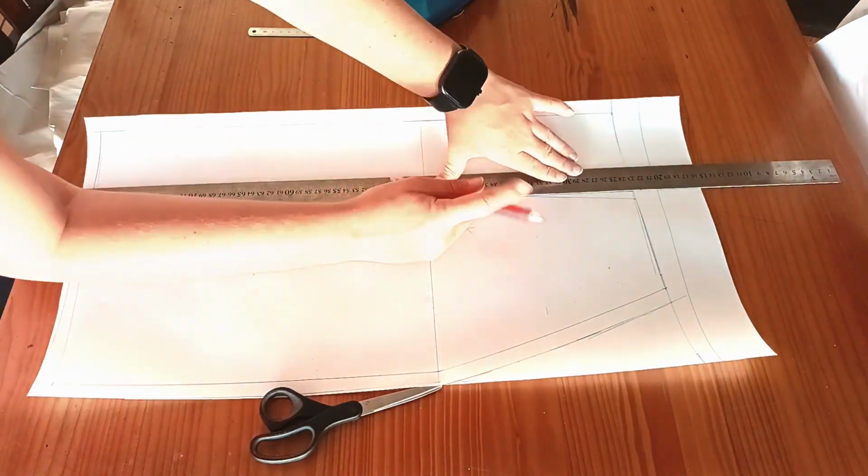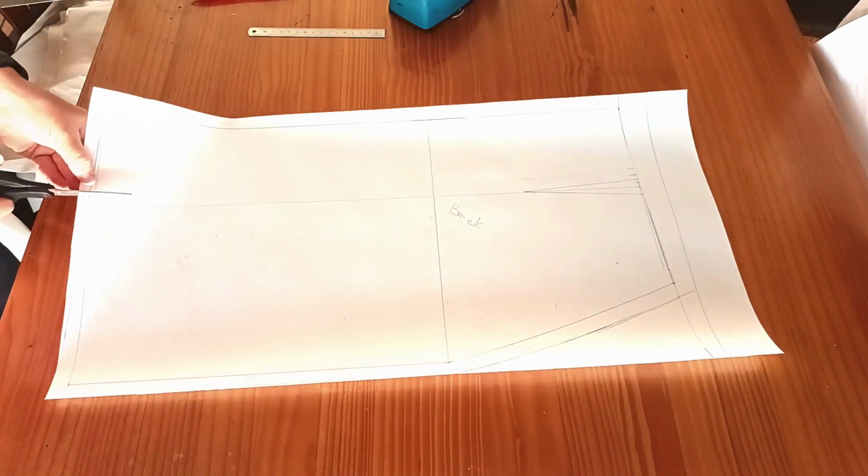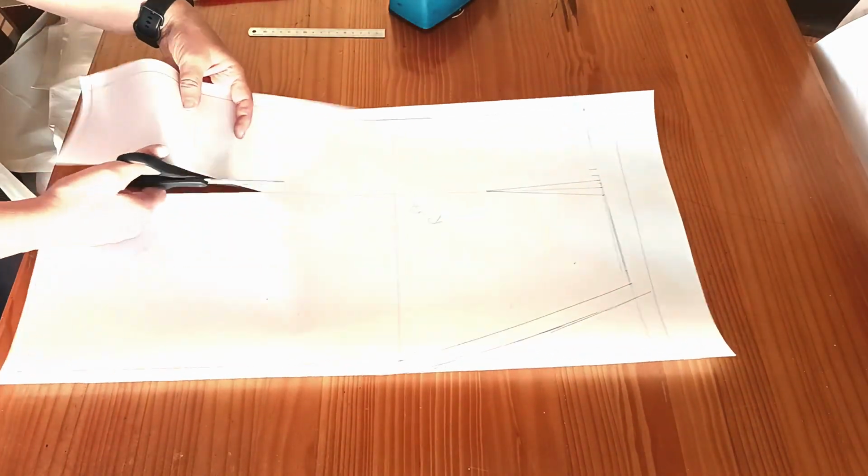And repeating that slashing and folding for the back as well. And all my dots go to the back.